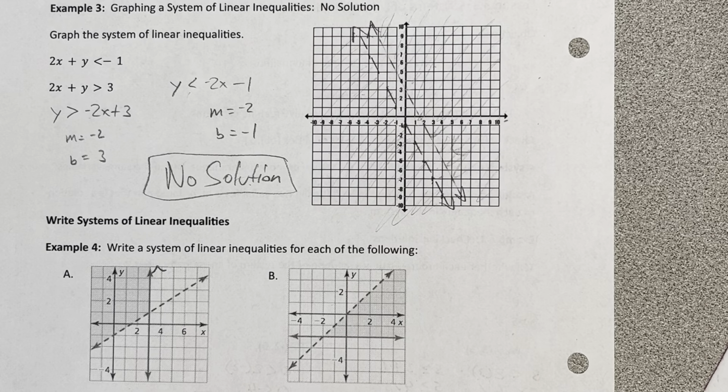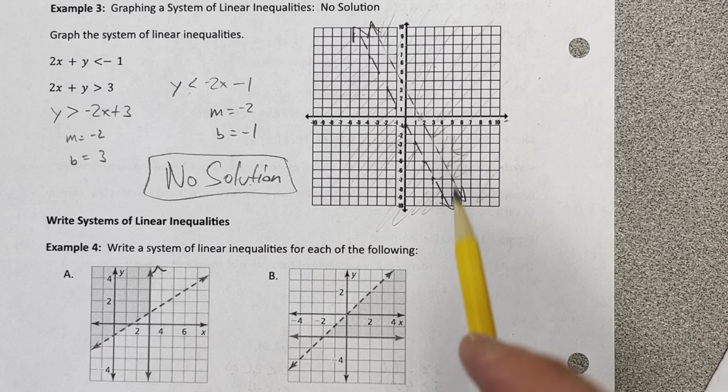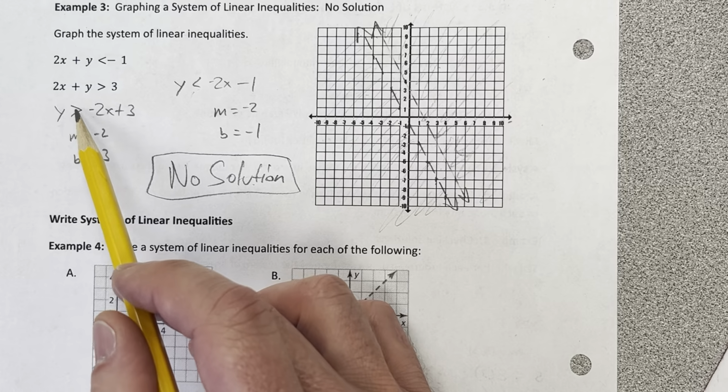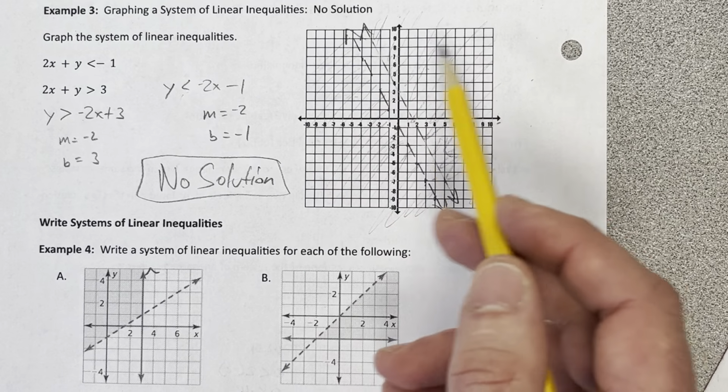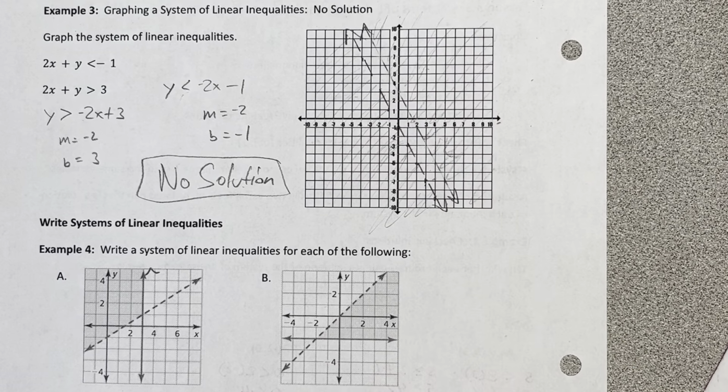It turns out systems of equations and inequalities can have no solution. They can also have infinitely many solutions. We haven't seen that yet, but they can have that as well. But our first time of seeing a no solution one, the shading did not overlap. Now, if one of these inequality symbols had been flipped, we totally would have had shading overlapping. But in this case, it wasn't, so no overlapping.